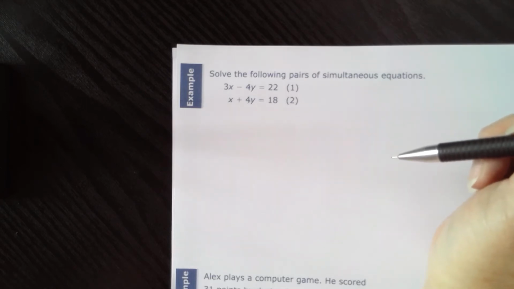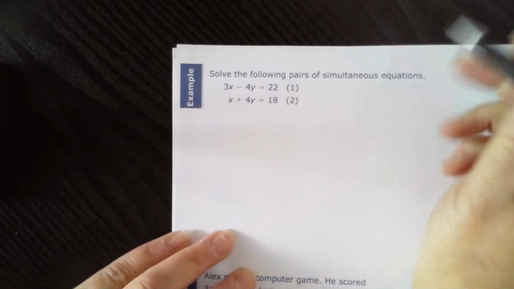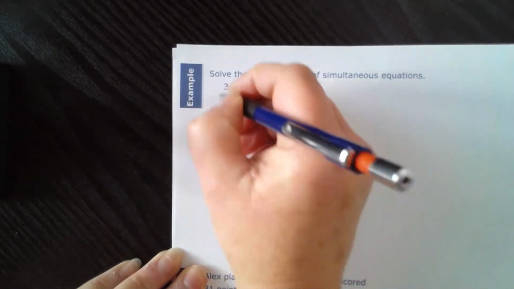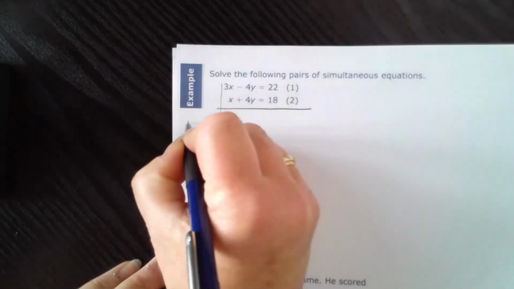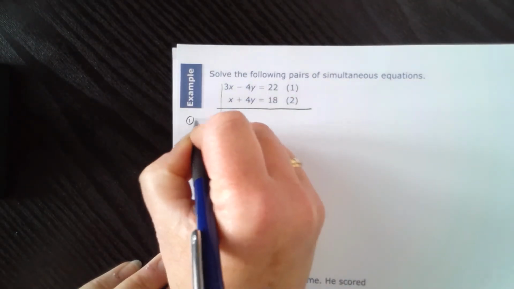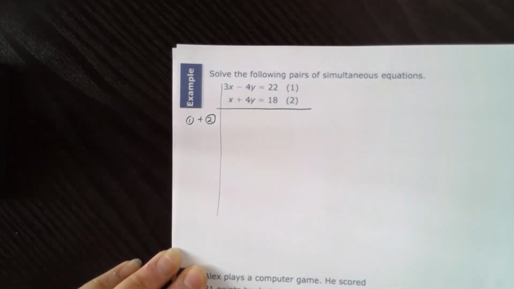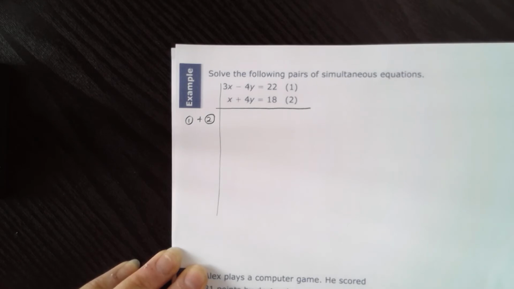So in this case, I'm going to add them. I'm going to do 1 add 2. You choose whichever method, either adding or subtracting, that you need to eliminate one of the variables.